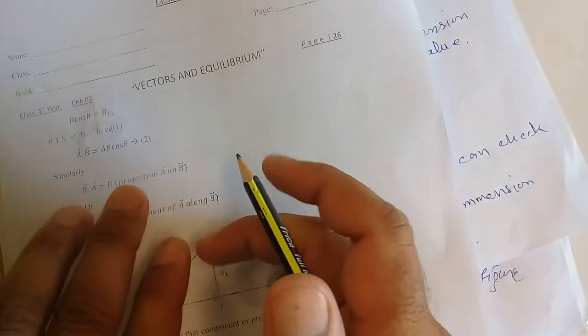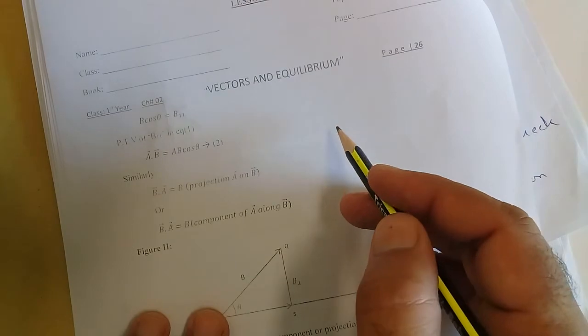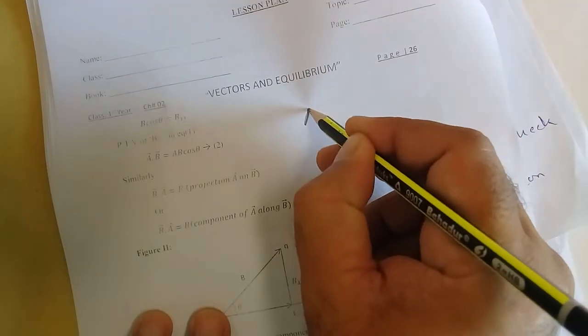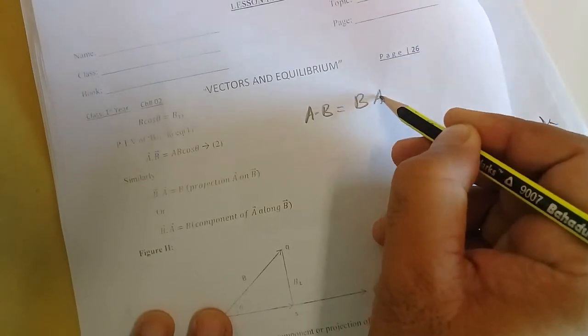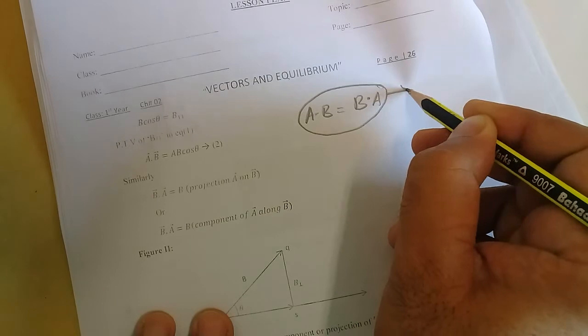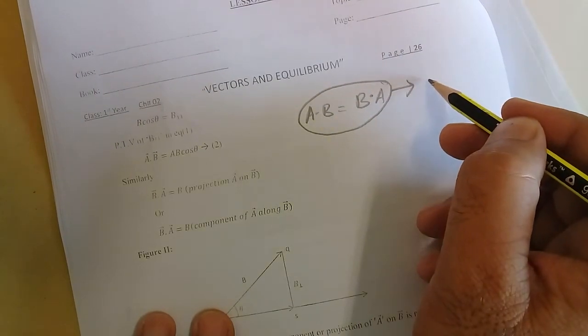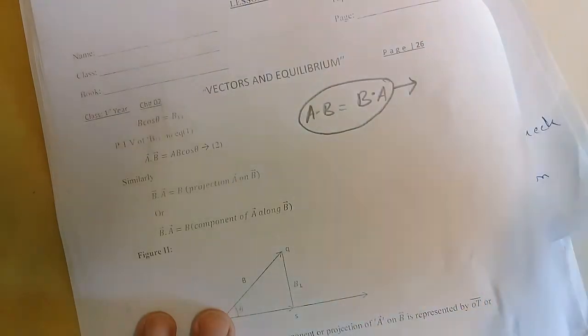Dear student, scalar product is commutative. What is commutative? Commutative product means A dot B will be equal to B dot A. Why? The scalar product gives a resultant which is a scalar, so therefore it has no direction.